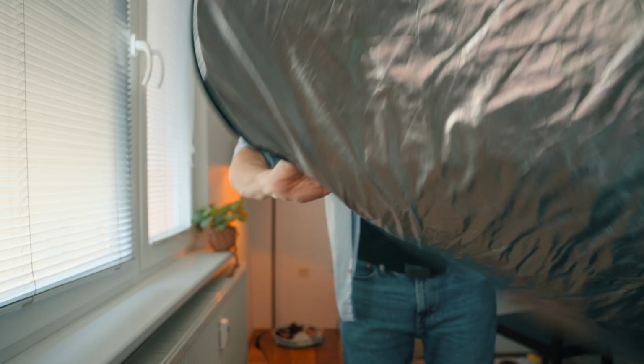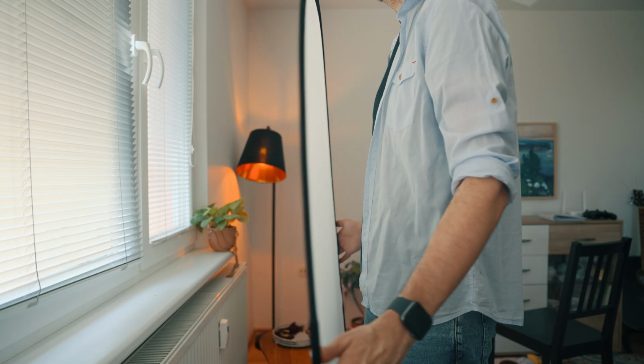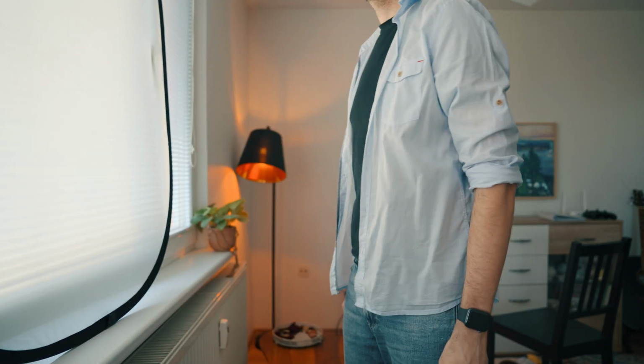It can be a shower curtain, or you can buy this kind of multi-purpose thing which can serve as a reflector and also as a negative fill. Now let me show you how this scene will look like with and without a diffuser.